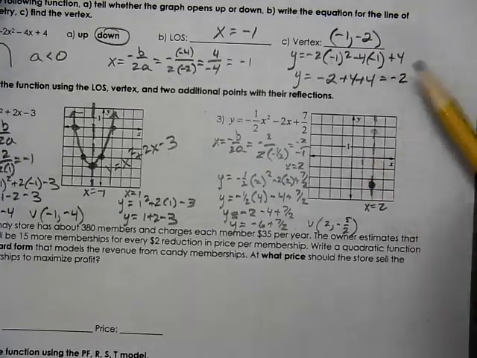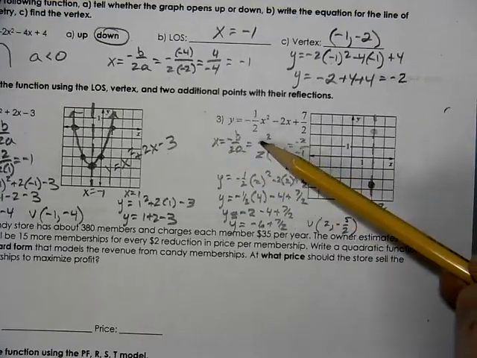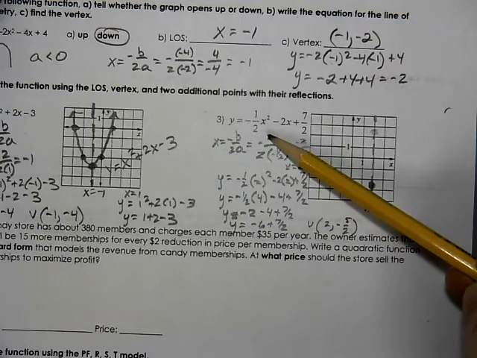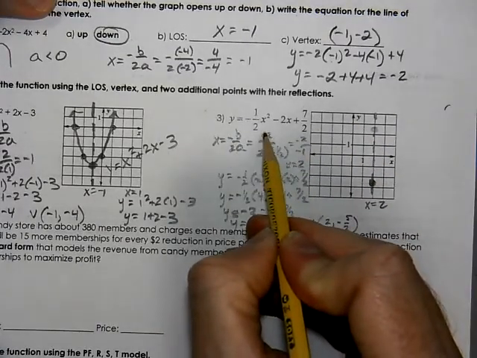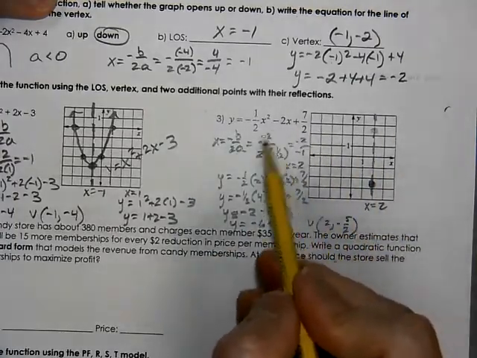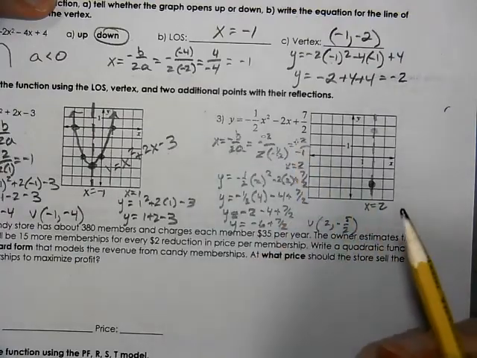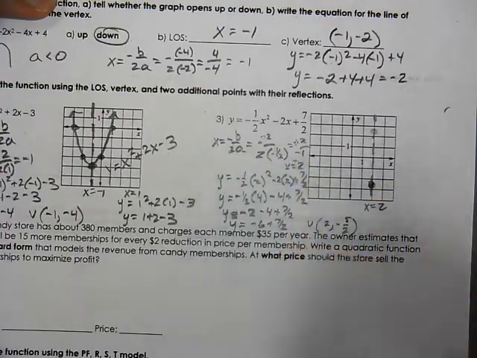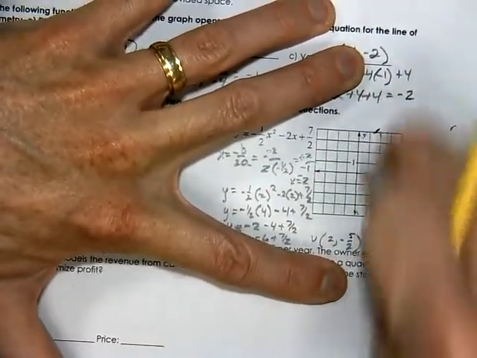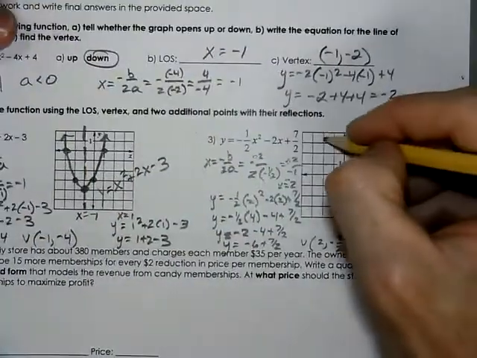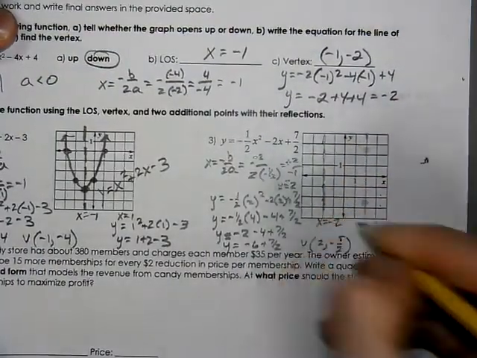What seems to be the problem is that our equation for our line of symmetry is negative b over 2a. So we get negative b. My b value is actually negative 2. So when I calculate that out, I actually get a positive 2, which should give me a negative 2 for my line of symmetry. X equals negative 2.